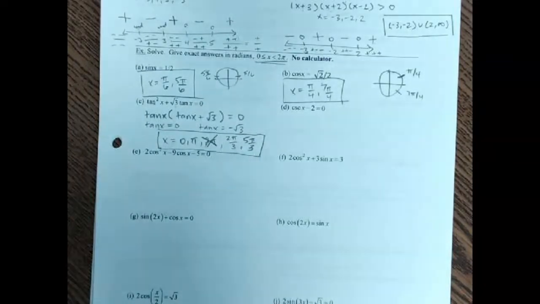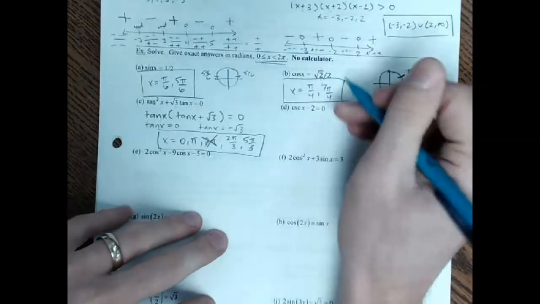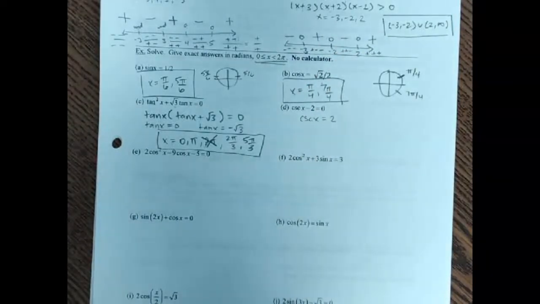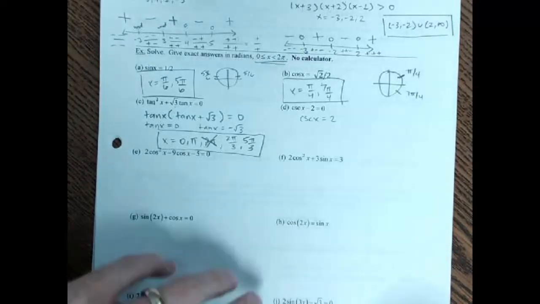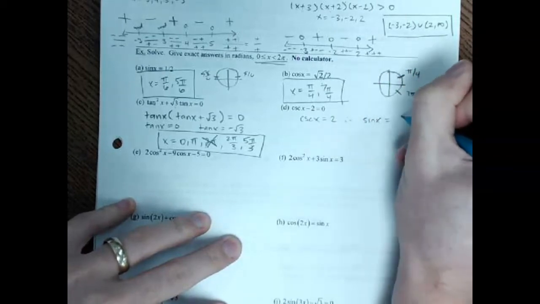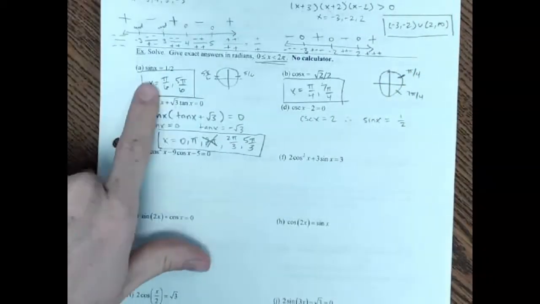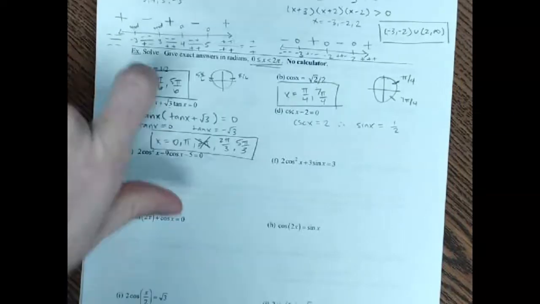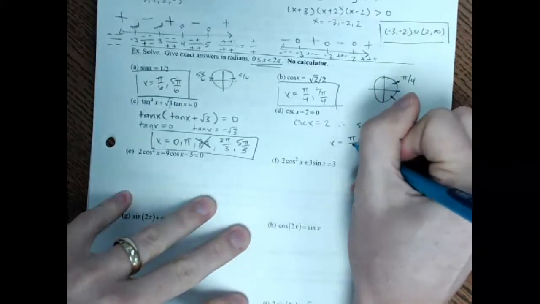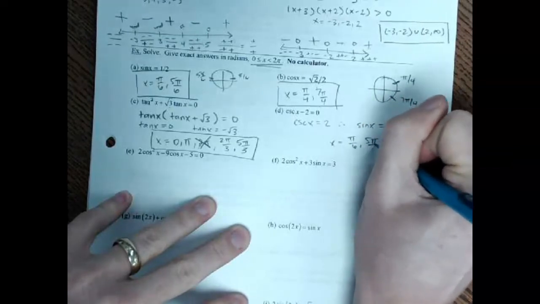Cosecant of x minus 2 equals 0. Add the 2 over. Now, I don't really want to work with cosecants. I like working with sines and cosines, and if push comes to shove, I guess I can work with tangents. Here, instead of the cosecant being 2, I'm just going to go ahead and do the reciprocal. So the sine of x is going to end up being 1/2, and look at that. It's literally the same exact question that we did on example A, right? I'm not going to redo it.